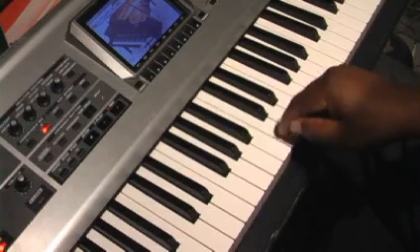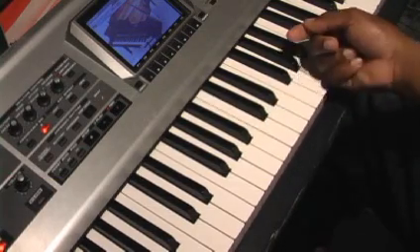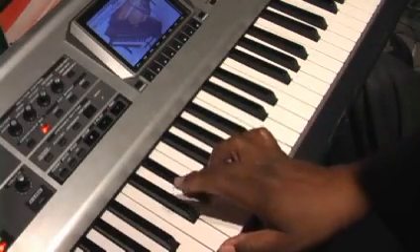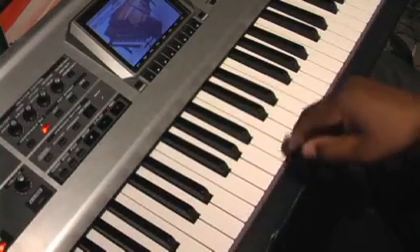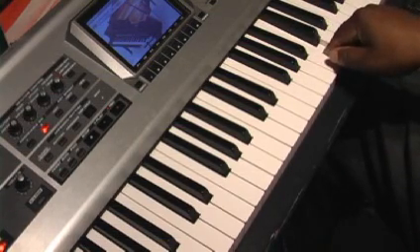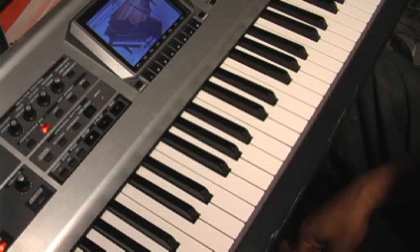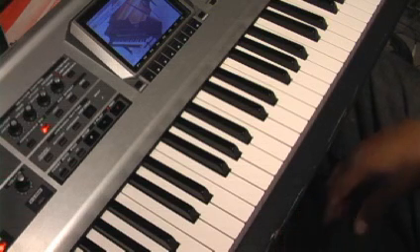C is always C. If you go down here, two black notes here, C, C, C, will always be C.